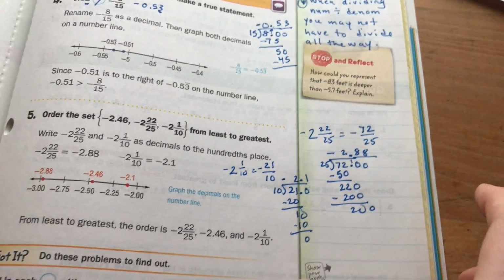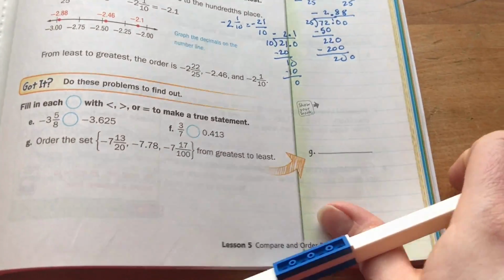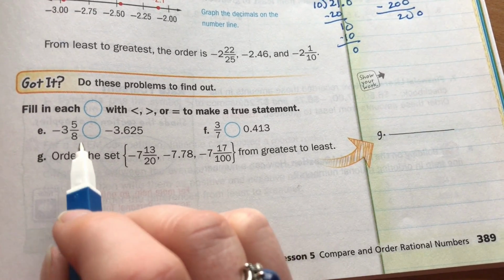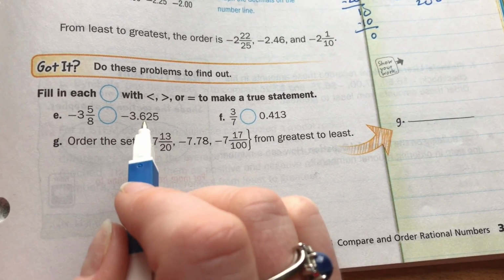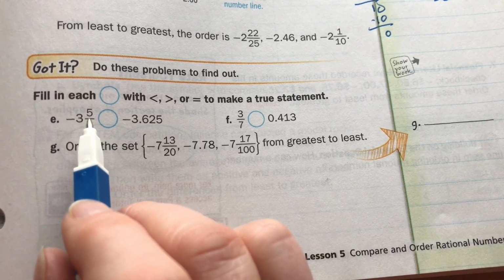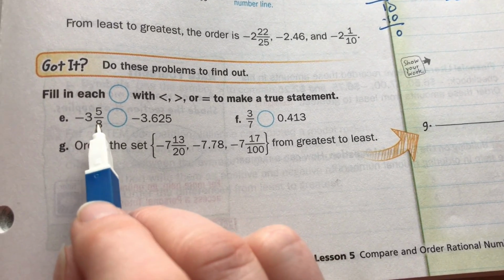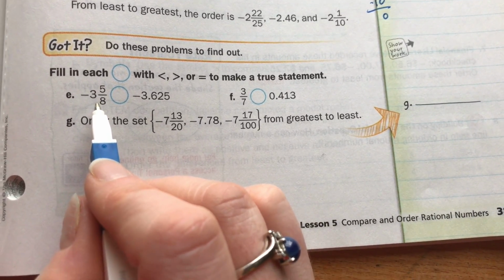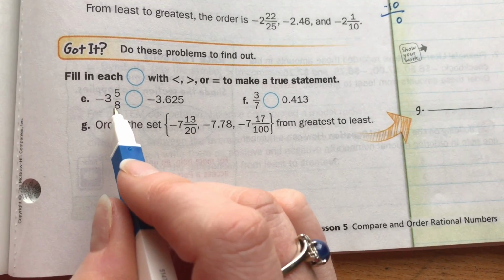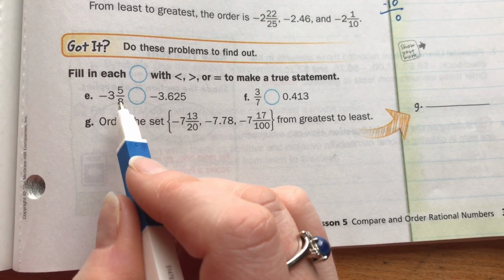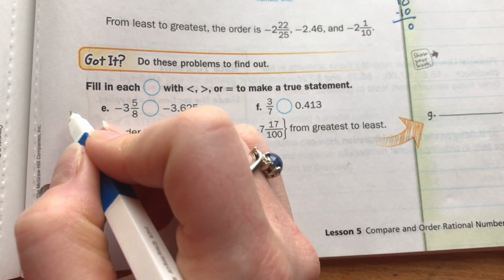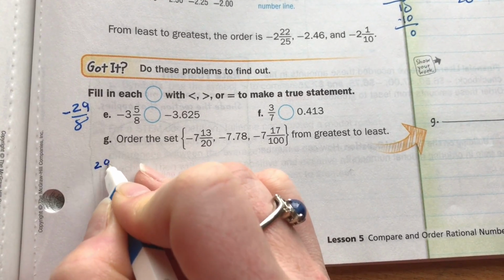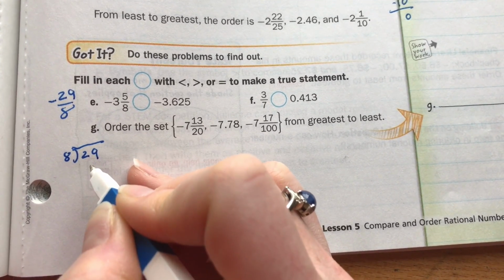So now we're going to do this here. Down at the bottom, it takes a lot of work. It's okay, you can do it. We haven't done a lot of work in this chapter yet. So we have a fraction and we have a decimal. Since they're both negative, we're going to need to turn this fraction into a decimal. So negative 3 and 5/8. What is that as an improper fraction? 3 times 8 is 24. 5, 6, 7, 28, 29. So this would be negative 29/8. So we need to do 29 divided by 8.